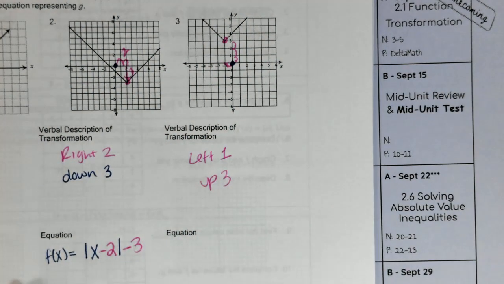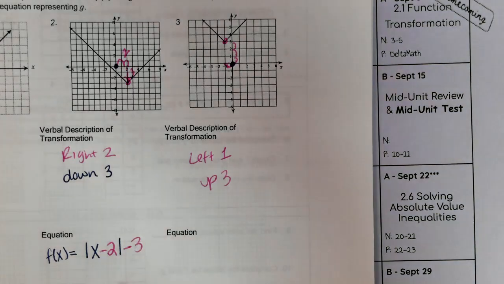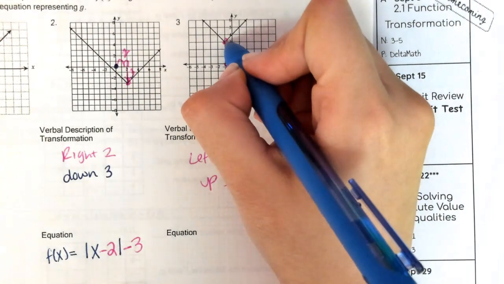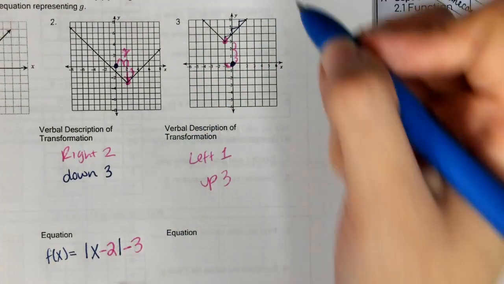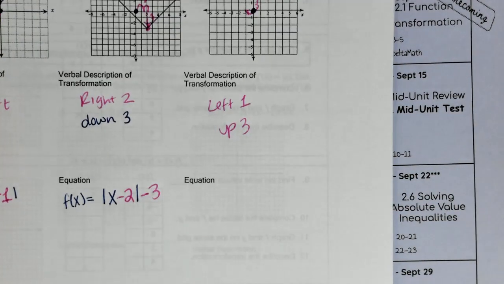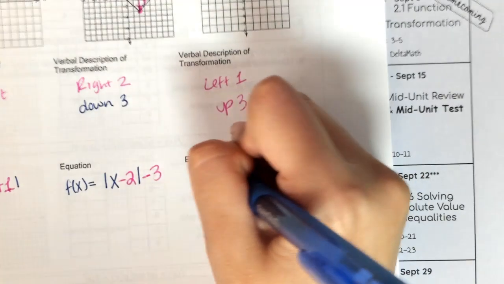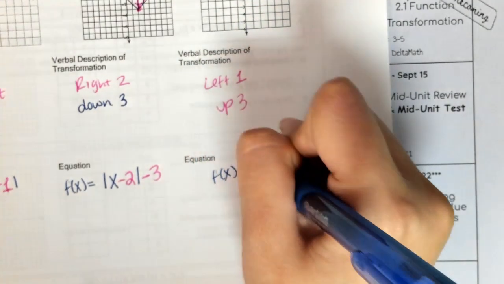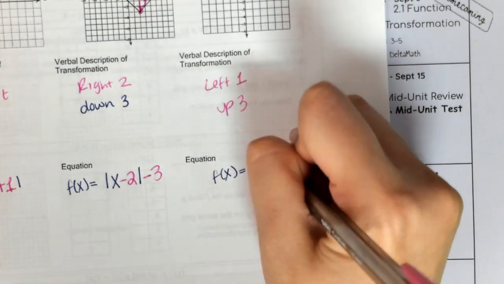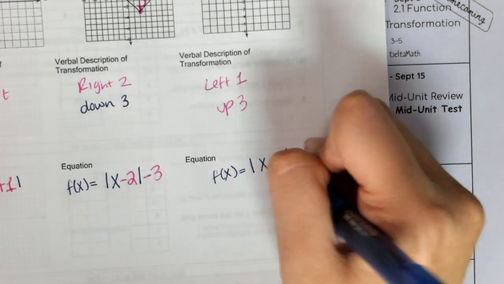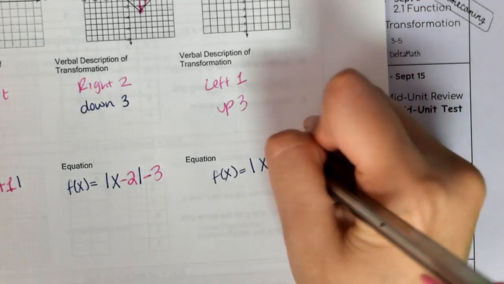And let's check to see if I have any change in my stretch or compression. Up 1 over 1, up 1 over 1, up 1 over 1. Nope. So then I can write f of x is equal to absolute value bar of x. Opposite, so left 1 means plus 1. And up 3 is plus 3.